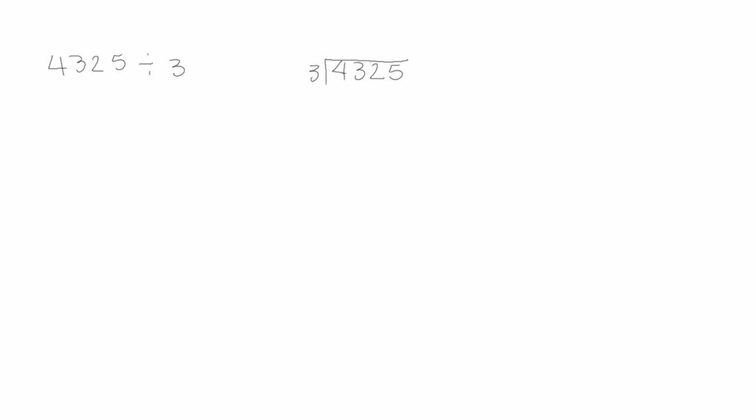As we've been practicing, we're going to start with the largest place value, which is the thousands. We have 4 thousands there with 3 groups, so that we have enough thousands to put 1 in each group. 1,000 3 times would be 3 thousands, leaving us with 1,000 left, which will decompose into 10 hundreds and add to the 3 hundreds that are already there. So we have 13 hundreds, 3 groups. We can put 4 hundreds in each group.